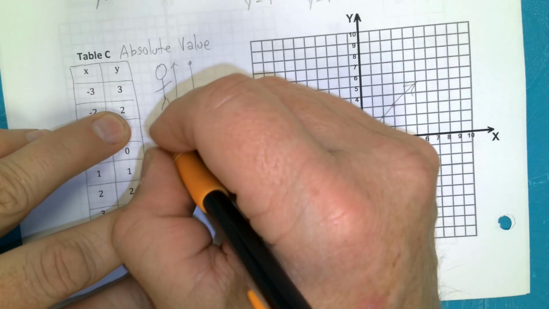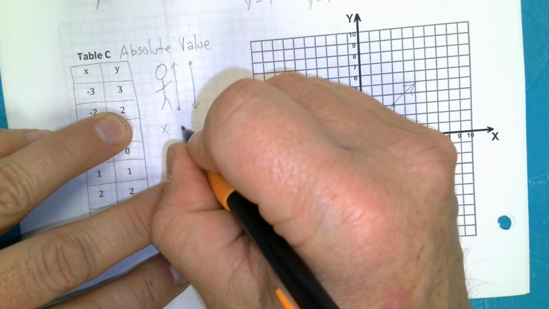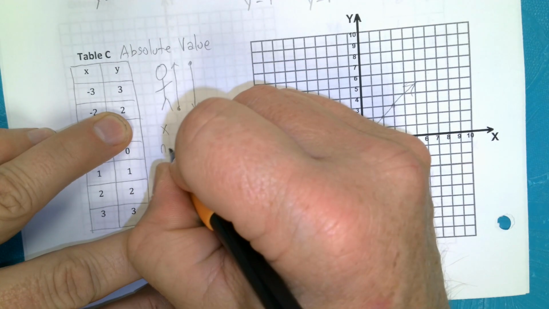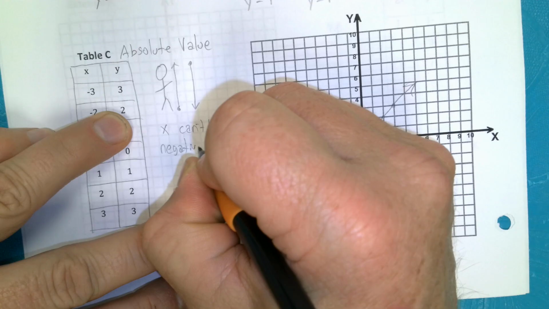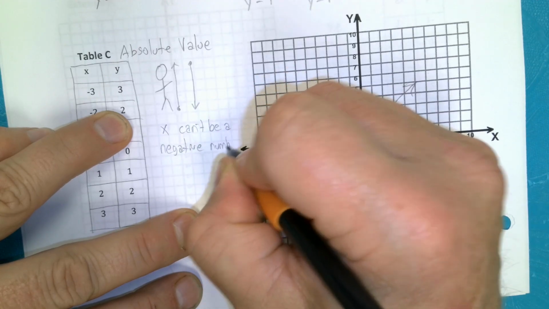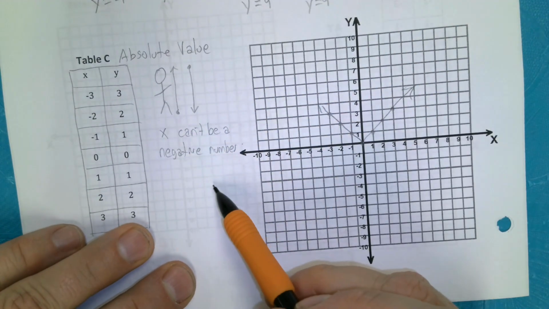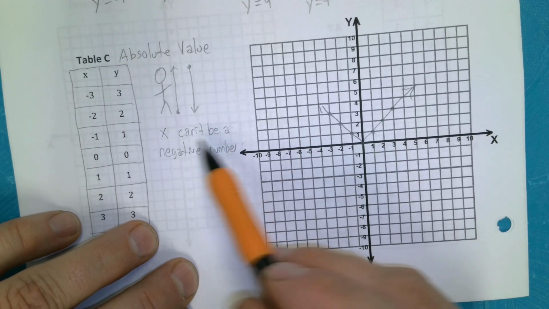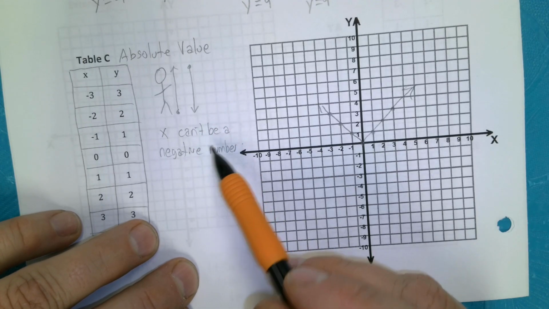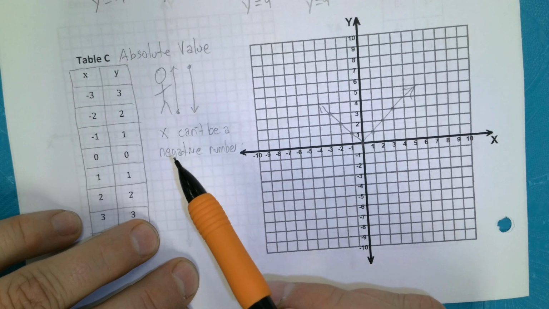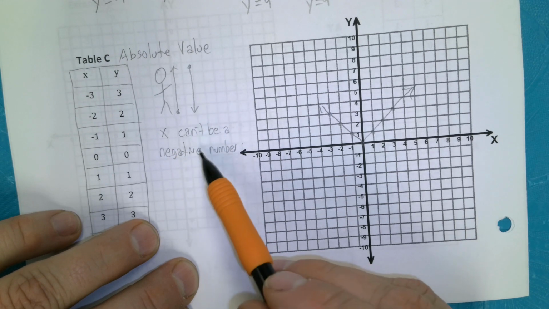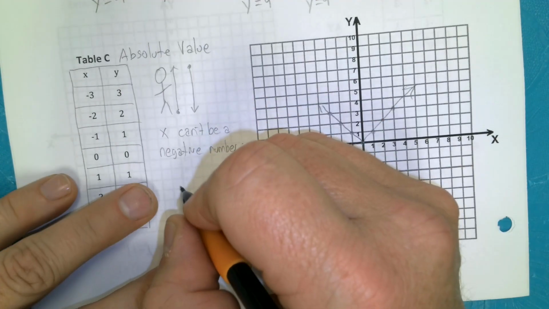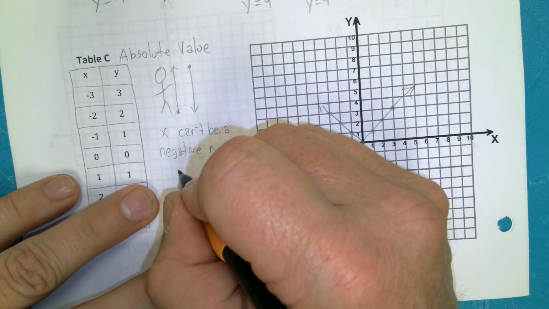Now, one way we could do that is we could say x can't be a negative number. So we could write that out, but we've talked about mathematicians. They don't want to do this. They don't want it to be really wordy and take a long time. We like symbols. We like to use things that will be more efficient, that'll take less time. And so they came up with a symbol. And that symbol looks like this.